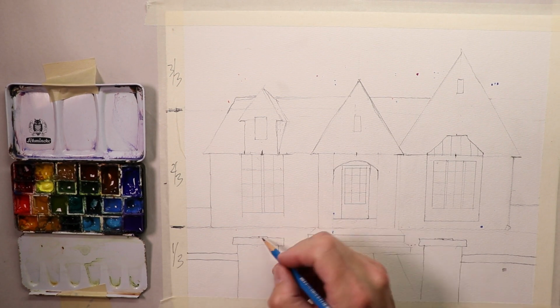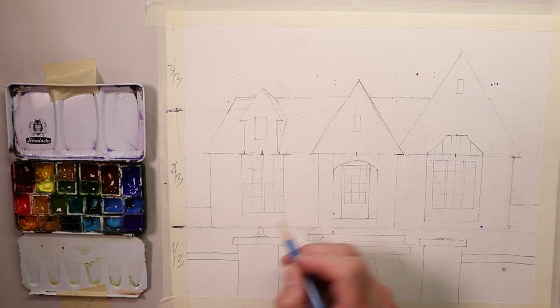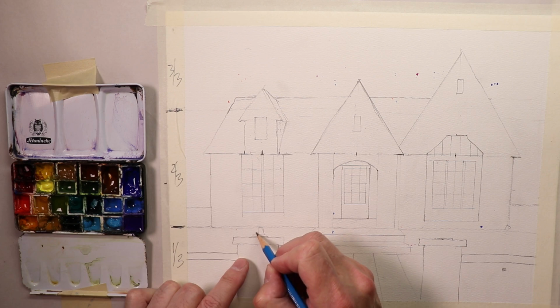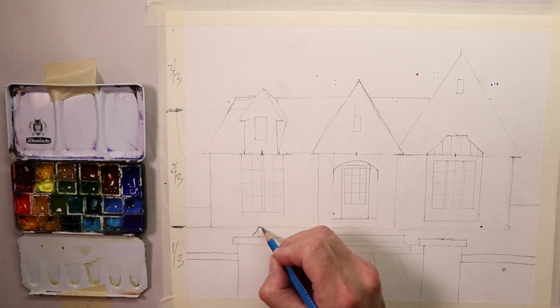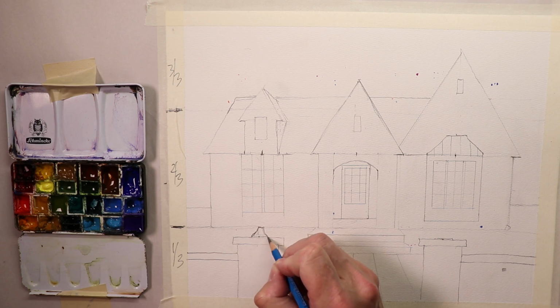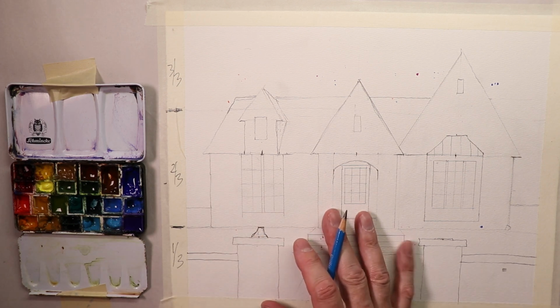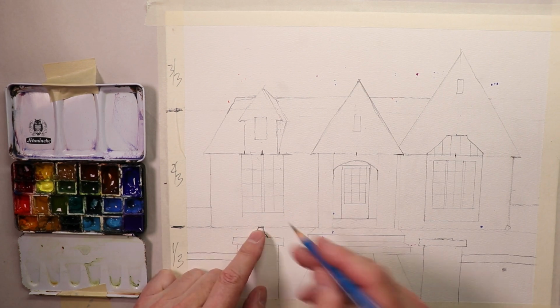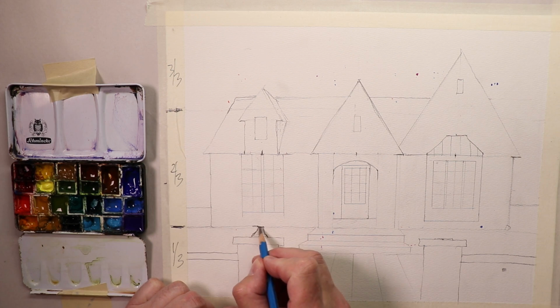Okay, so we're going to get started here. I'm going to do the pier lights here first. These are kind of large. What's kind of good about these is that they give the painting a little more three-dimensional quality because we're going to make these quite large. So I'm going to go like this.